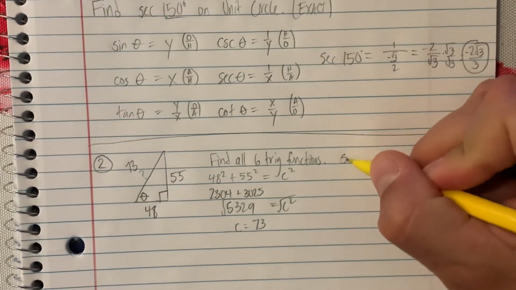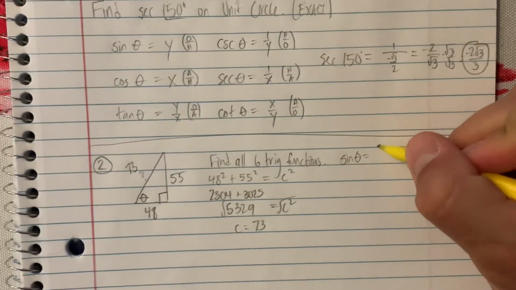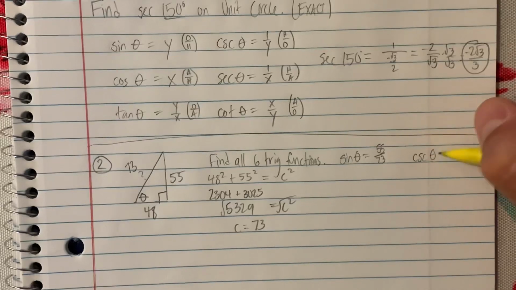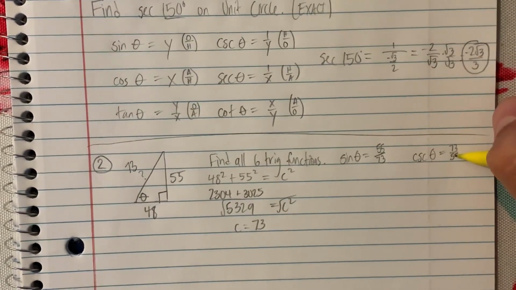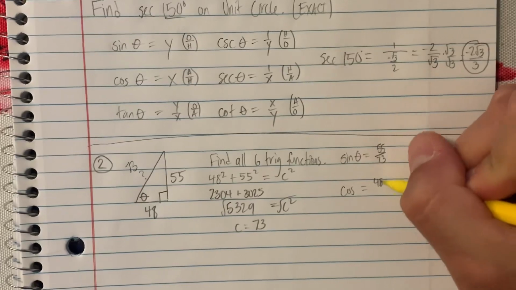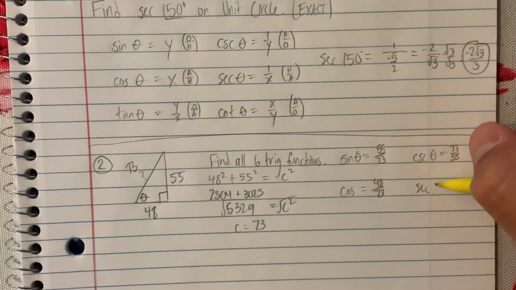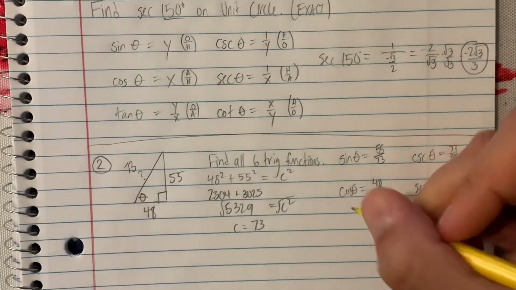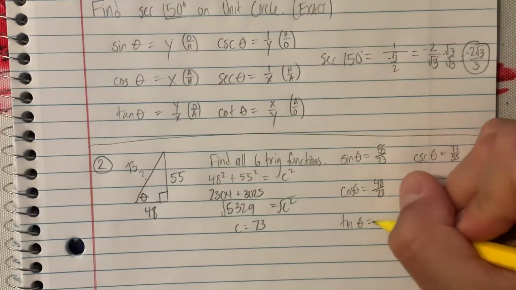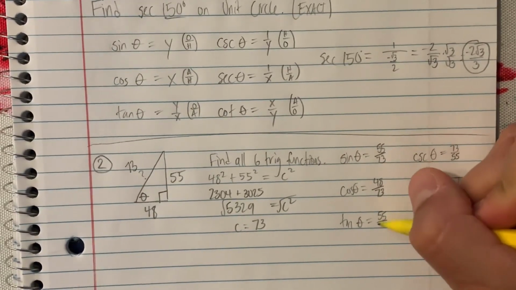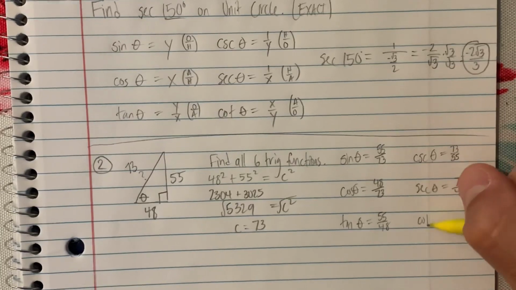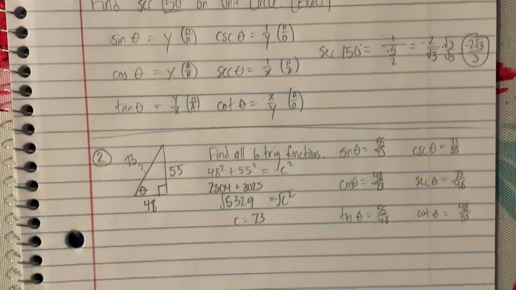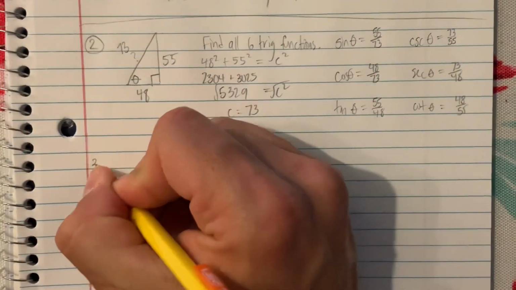And so if we go ahead and have sine of my angle theta is opposite over hypotenuse, let's call that 55/73, which then means that cosecant of my angle is 73/55. Cosine is adjacent over hypotenuse, let's call that 48/73, which means secant of my angle theta is going to be 73/48. And finally, tangent of my angle theta is opposite over adjacent, which is going to be 55/48, which means that cotangent of my angle theta is 48/55. Topic 2 complete. Let's move on to topic number 3.